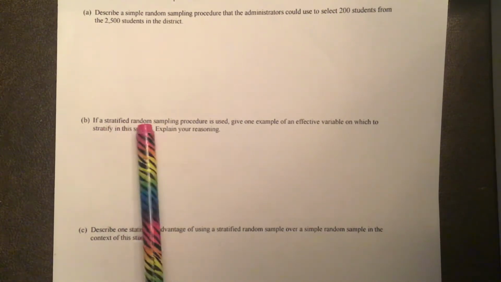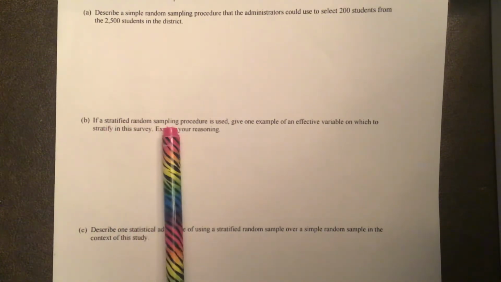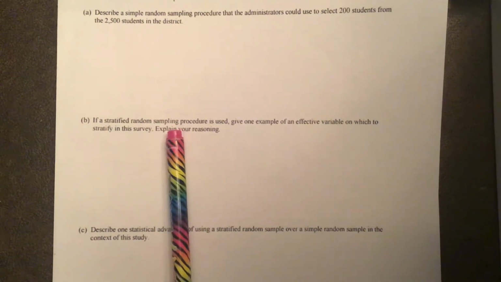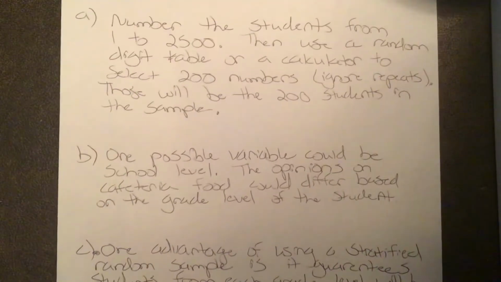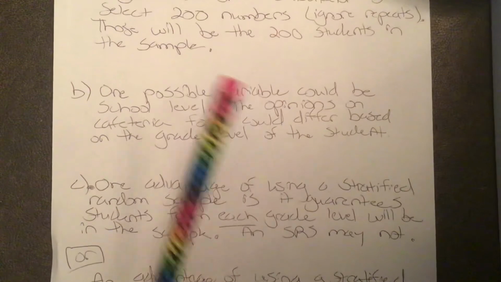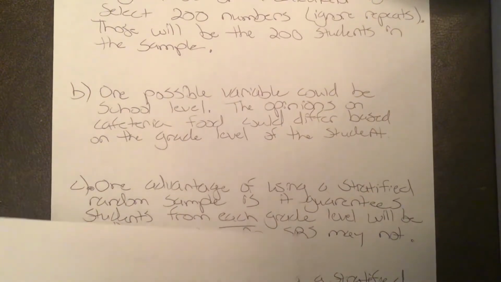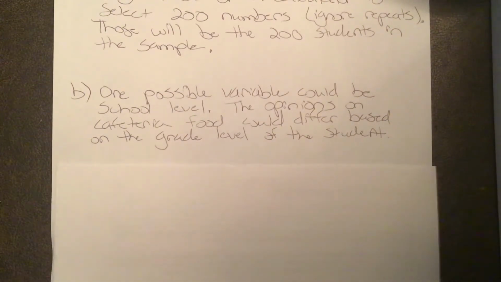So when you're using a stratified random sample, you usually want to pick groups based on something you think might influence the results. So you can see in my answer here, one possible variable could be school level. The opinions on cafeteria food could differ based on the grade level of the student. So again, if you're going to use stratified, always stratify based on some variable you think might impact the results. If we think that students in different grade levels might have different opinions, that's why I'm going to stratify based on grade level.